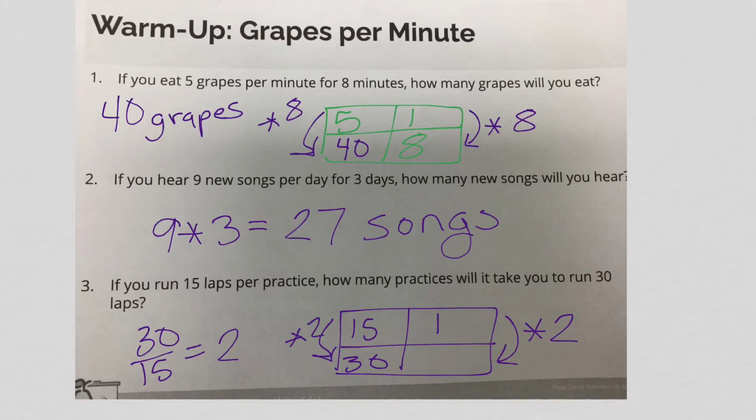And 1 times 2 is equal to 2. So it would take 2 practices. Another way to think about this would be to skip count by 15 until you get to 30, which would take you 2 times.